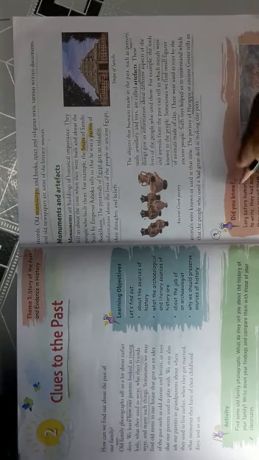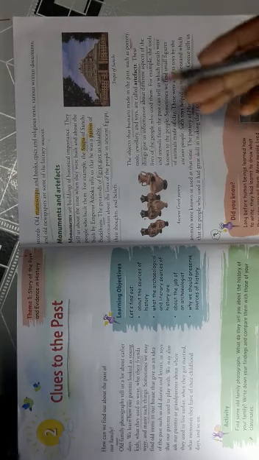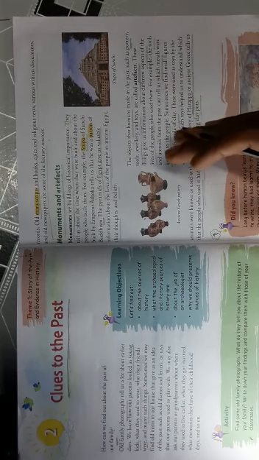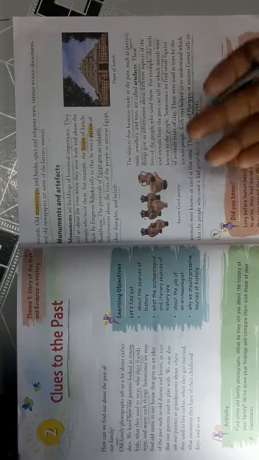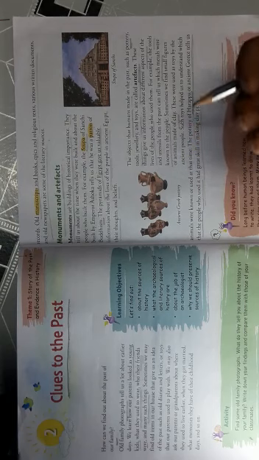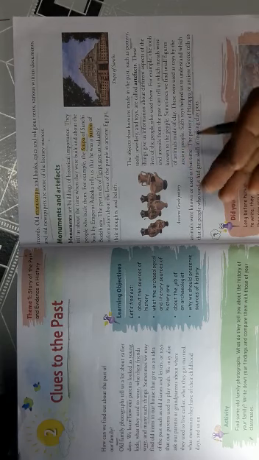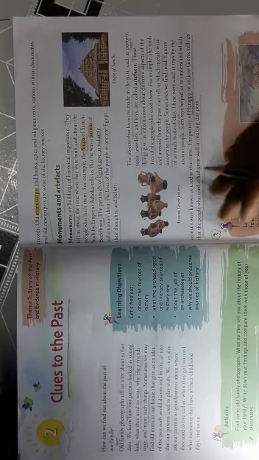So students, what will you understand from this? We will understand that 3000 years back, people used golden ornaments. So you can see, from some remains of the past we could know that people of the contemporary society used golden ornaments. All right, very good.